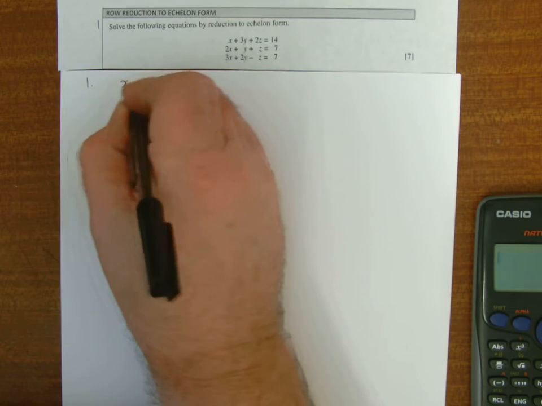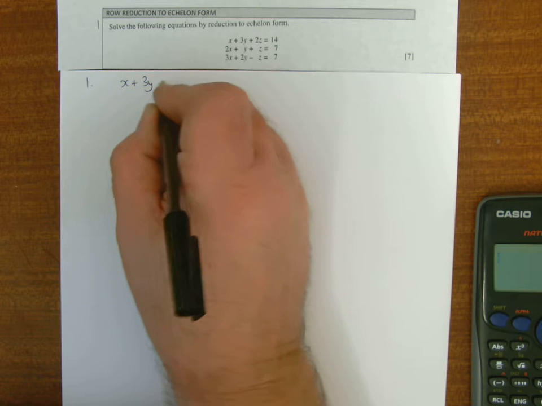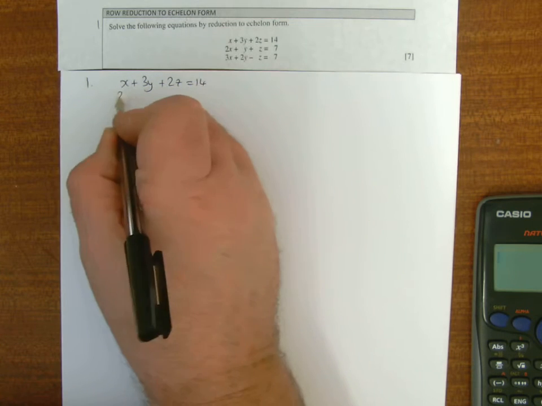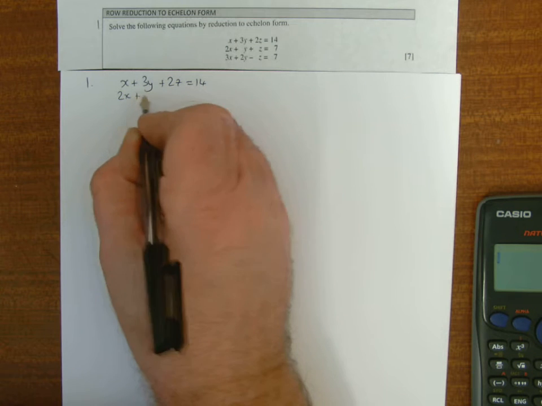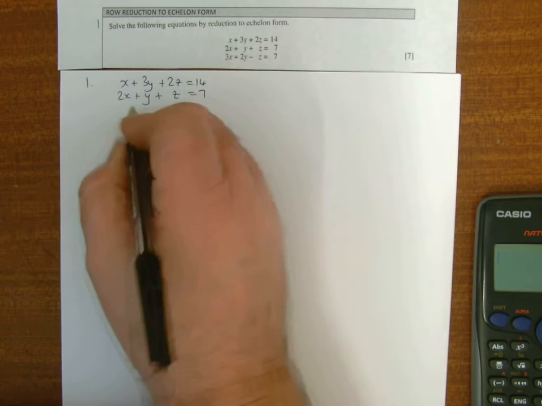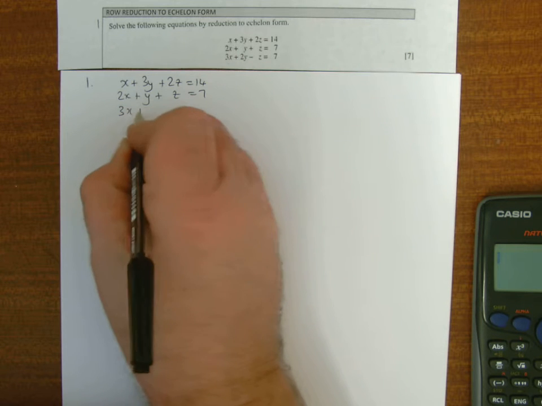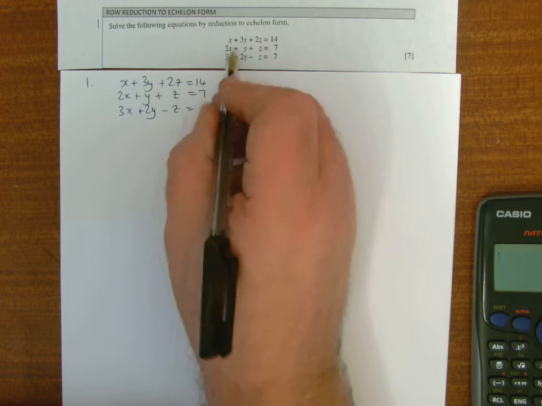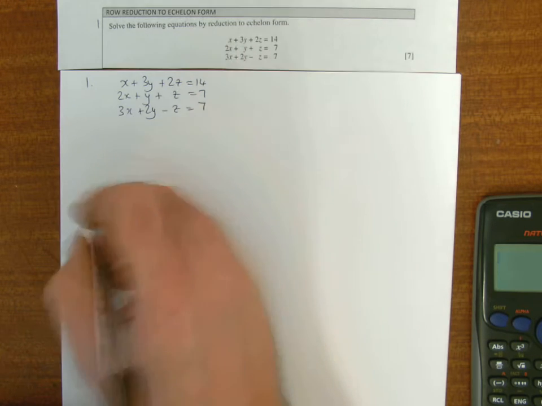Okay, to reduce this to echelon form, what I require is the entries in the bottom left hand corner, these three entries here, I want them to become 0. That's what echelon form is. Those three entries there must be 0.